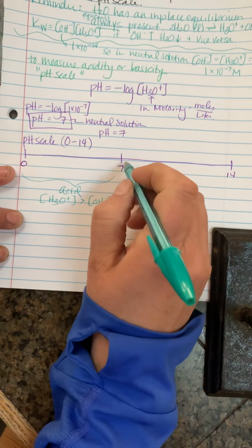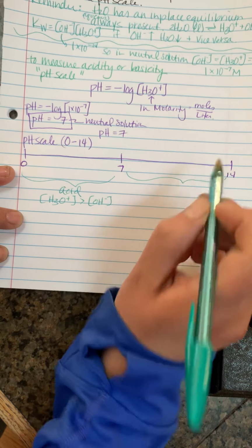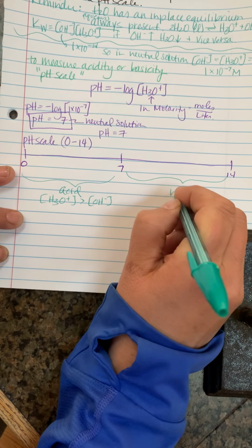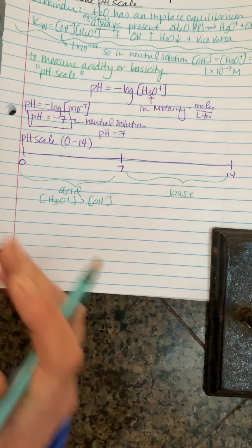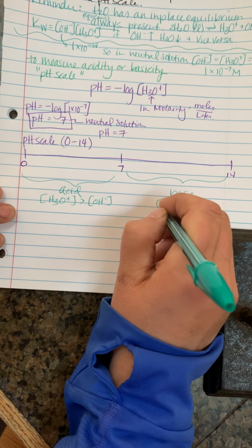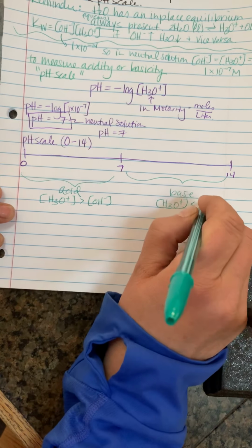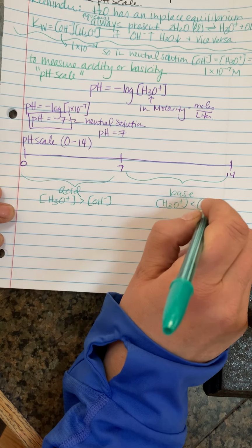And anything with a pH of 7.00001 to 14 is considered a base, which is the chemical opposite of an acid. This is where the concentration of the H3O plus is less than the concentration of the hydroxide.